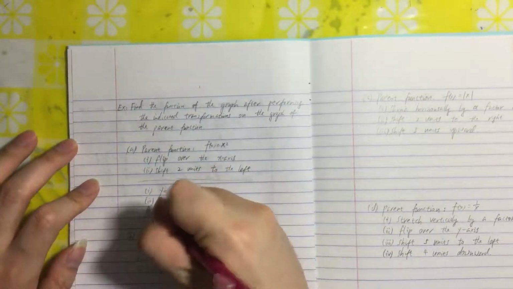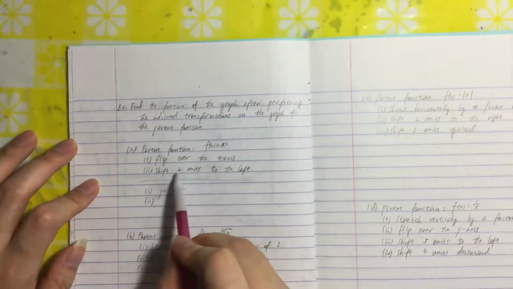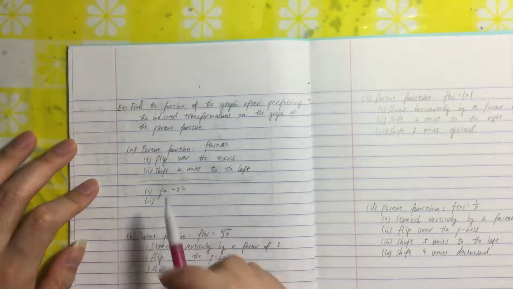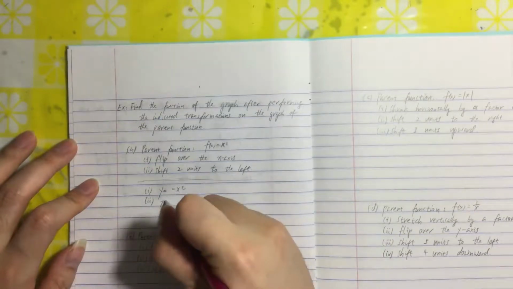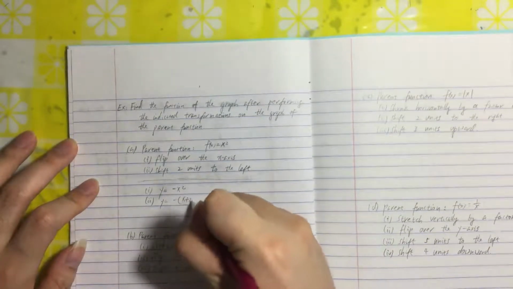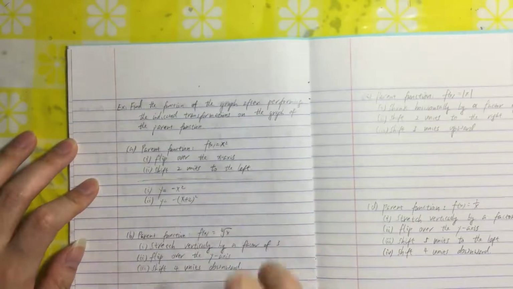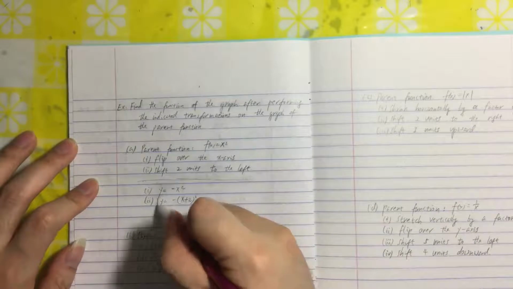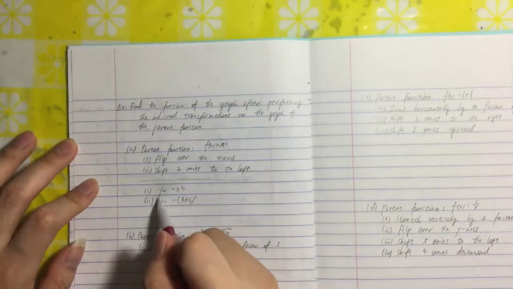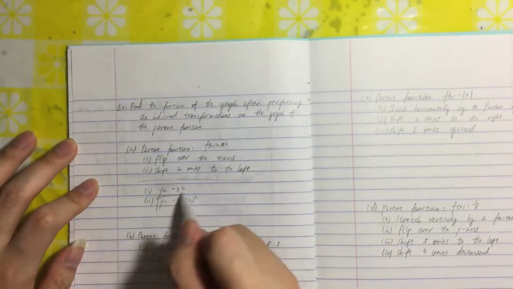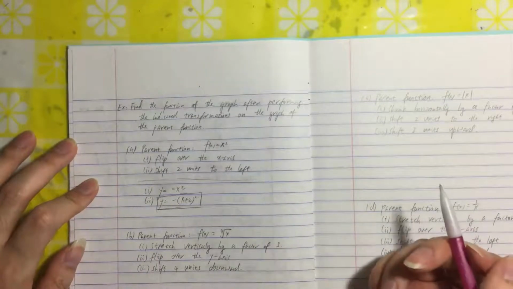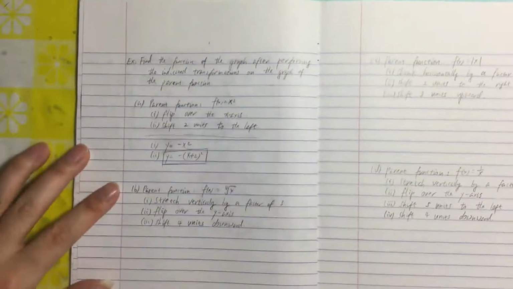Next, shift the graph 2 units to the left. If I shift the graph 2 units to the left, add 2 to x. So that's the function of the graph after performing both transformations. That's the answer.